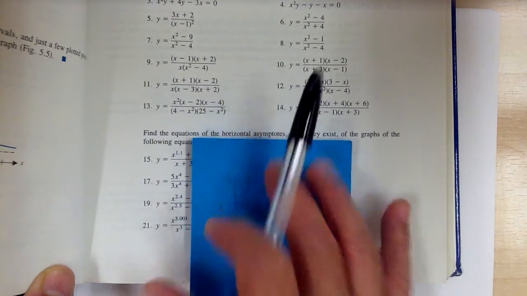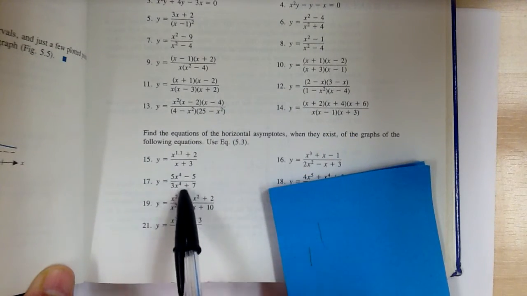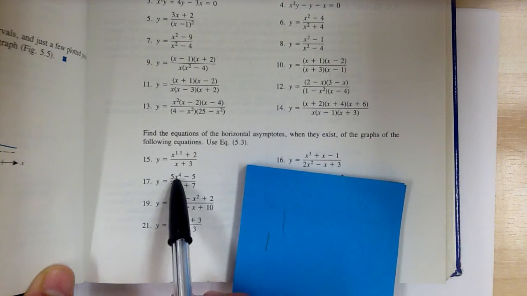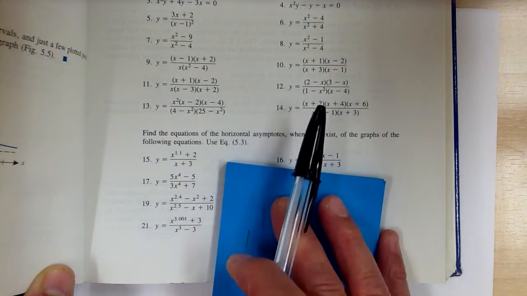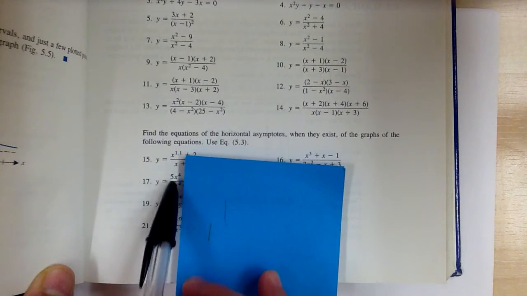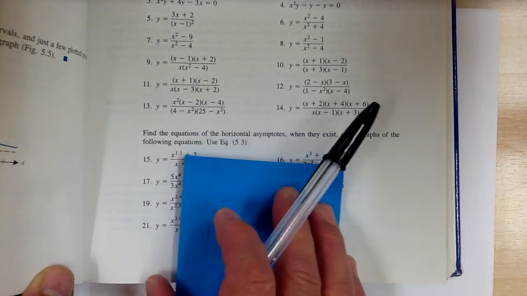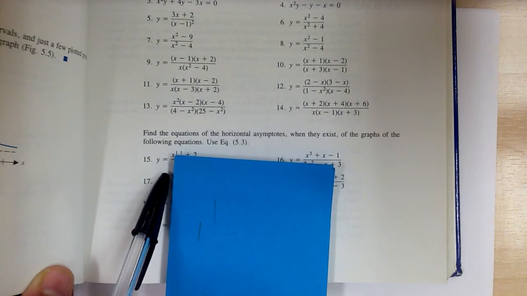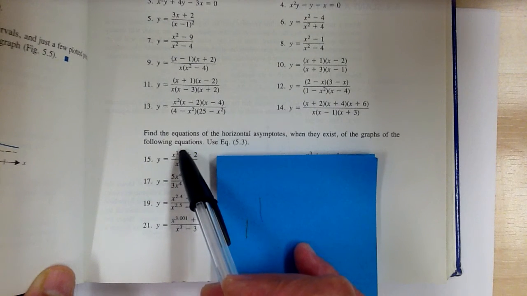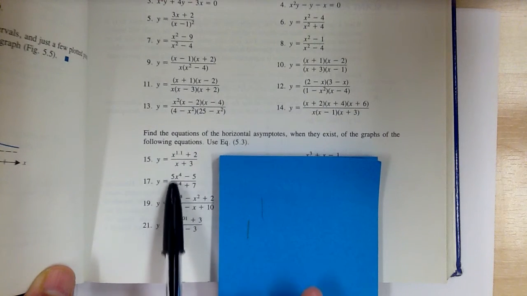Now if you look at 17, the degrees are the same, they're equal. Again, let's say x equal to a billion or a trillion. Then the 5 and 7 are not going to make a difference, so you can just ignore that. And notice this will cancel out. If the top and the bottom have the same degree, they cancel out, and your horizontal asymptote would be just 5/3. So if the top is bigger, no horizontal asymptote. If they're the same, they cancel out, and whatever the coefficient ratio is would be your asymptote.